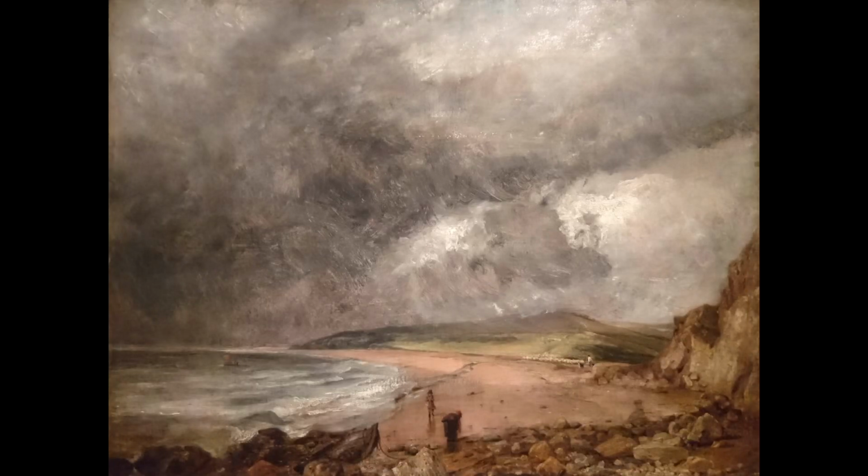What Constable wants to present in this painting is based on two different ideas. First one is to create this impressive beach view in the approaching storm, showing the storm and the sea so powerful against tiny human beings and create emotional reactions on the viewer.